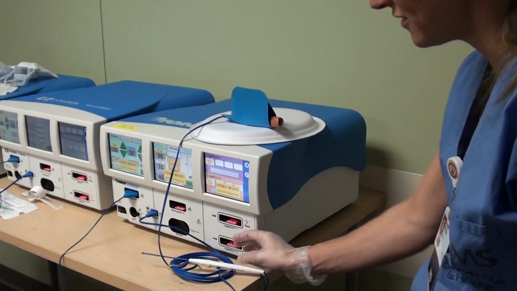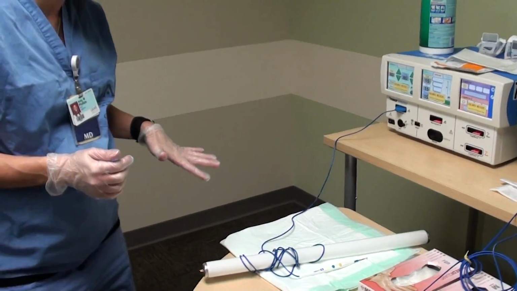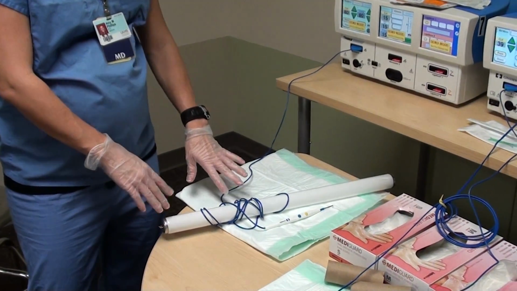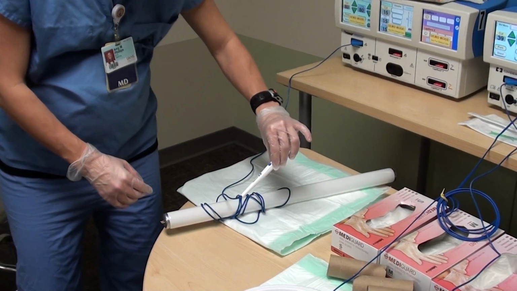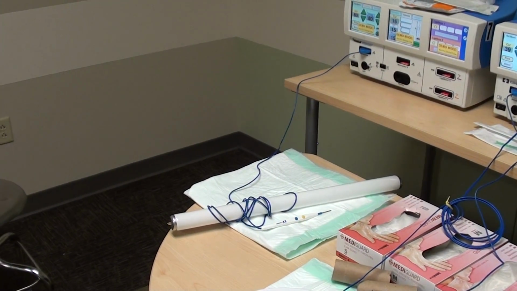In the third station for this simulation, we're going to demonstrate capacitive coupling. So what I have here is a light bulb, and it's wrapped with the wire from the bovie pencil. I'm going to turn the lights down so that you can appreciate this. And again, this is demonstrating capacitive coupling.